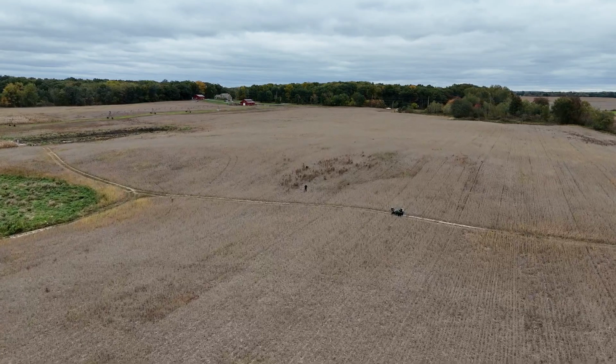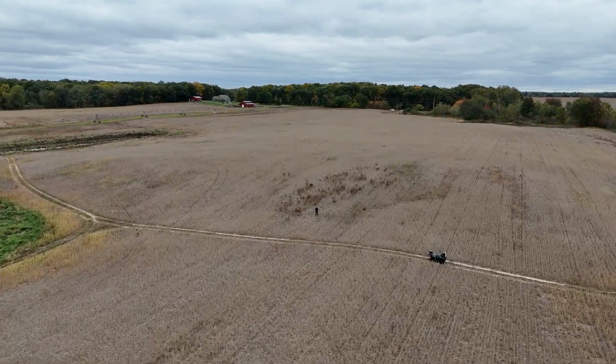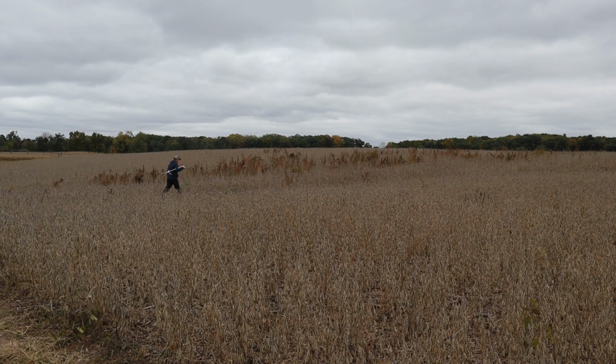The proper way to find and assess soybean cyst nematode is actually with a soil sample. That's why we're here right now in October, because harvest time is a great time to test for soybean cyst if you suspect you have it.